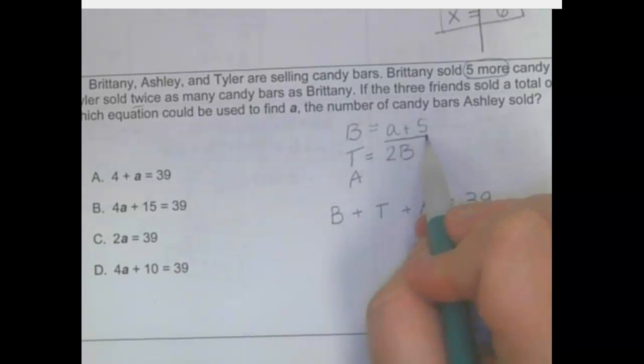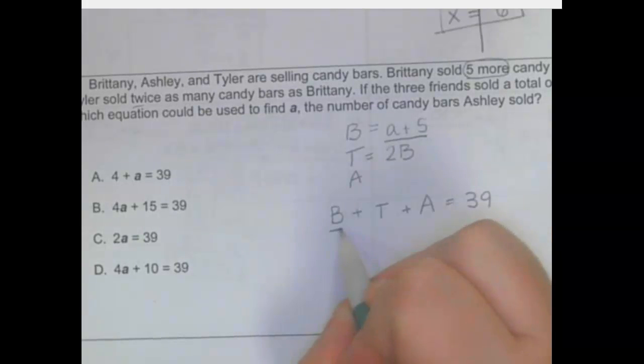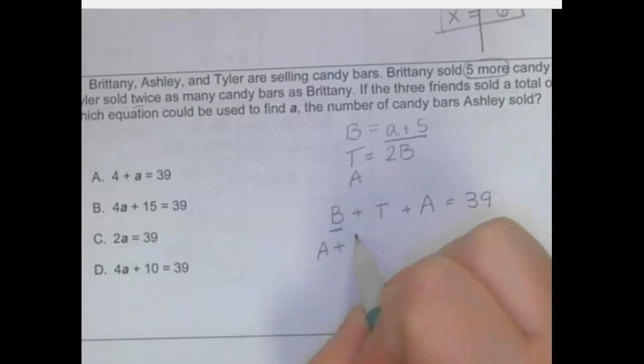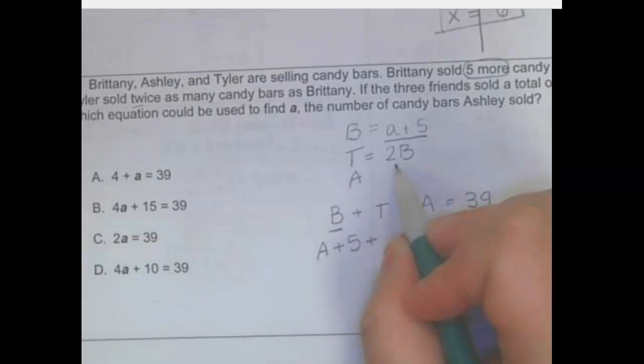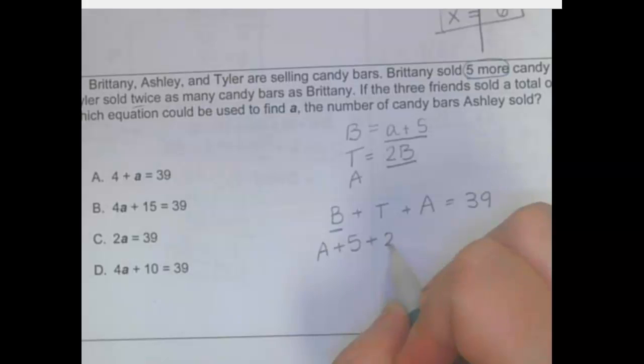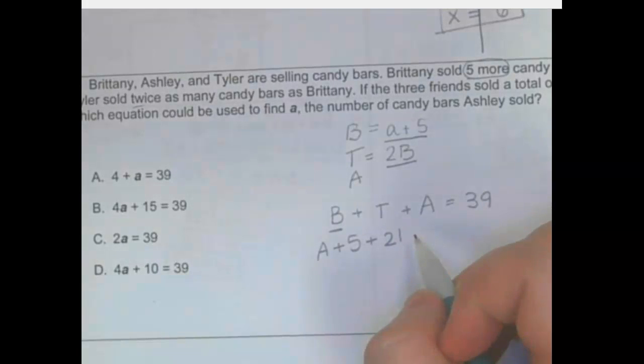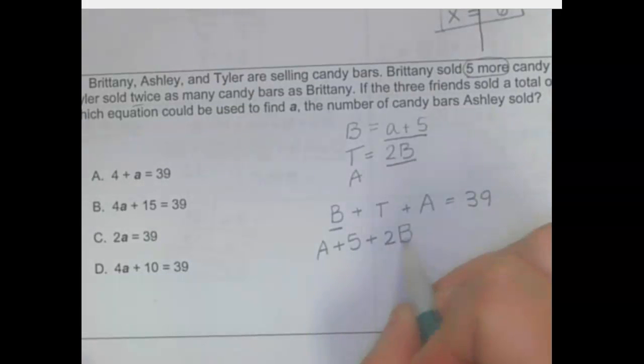Well, Brittany's was A plus 5, so I'm going to replace Brittany with A plus 5 plus Tyler, which I'm going to replace with 2B. Oh, never mind. Plus Ashley.